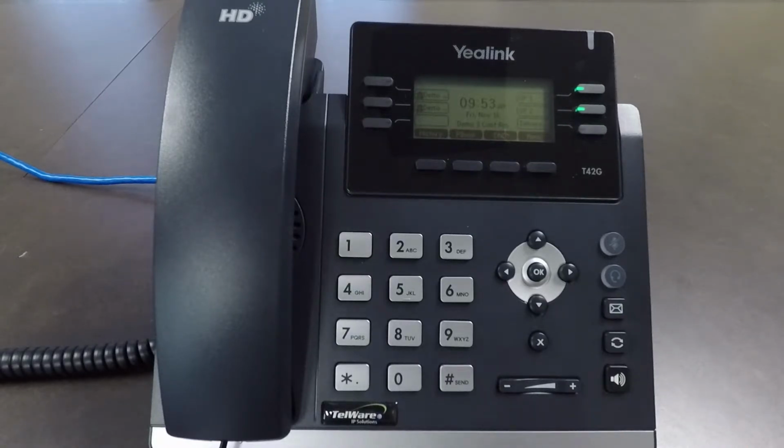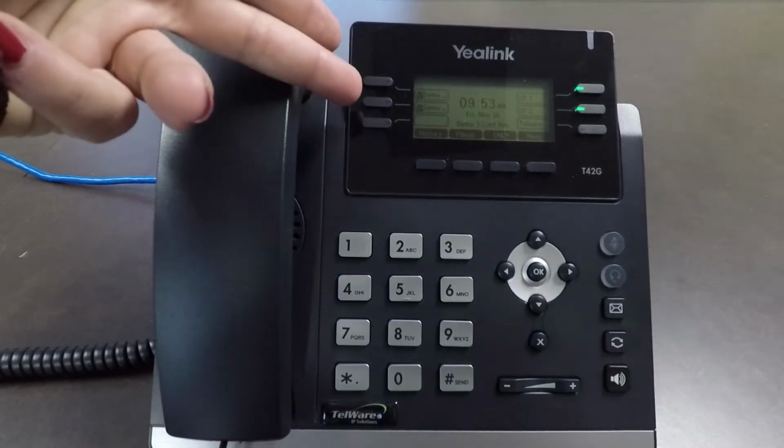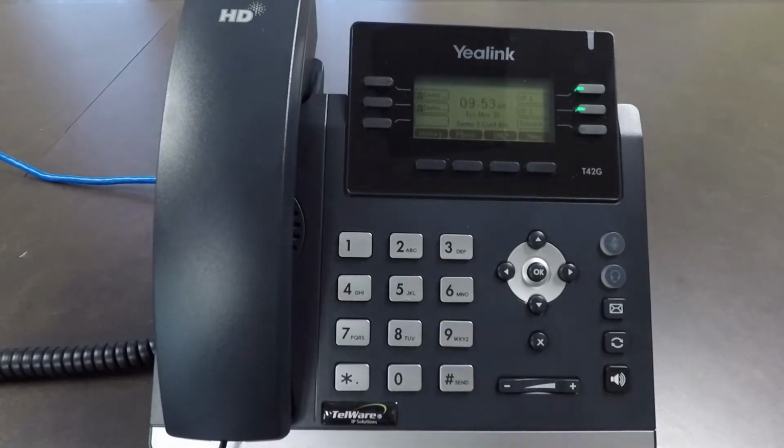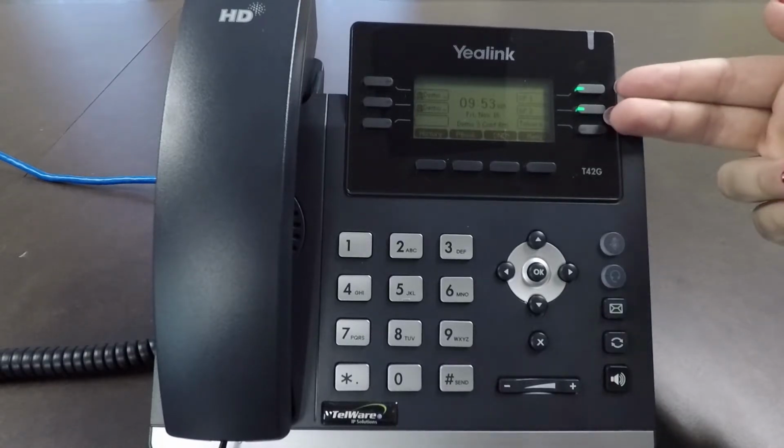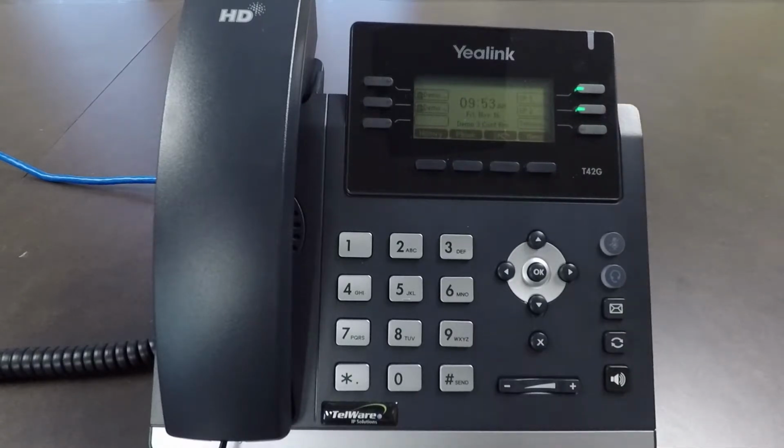Turning your attention toward the screen, the T42 has 6 programmable buttons. As our phones are fully customizable, some of the programmable buttons may differ depending on your business's needs. On the left side are 2 open lines for multiple calls. Other programmable key options include speed dials, busy lamp fields also known as presence, queue log in and out buttons, and system park buttons. We will go over system park in a later section.